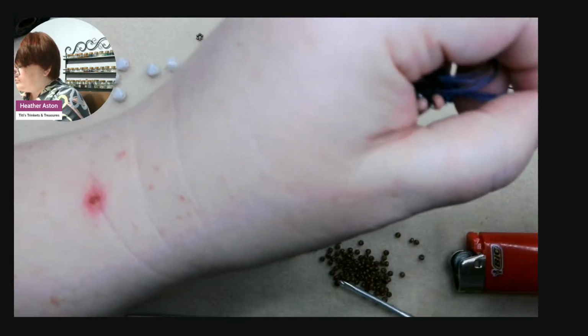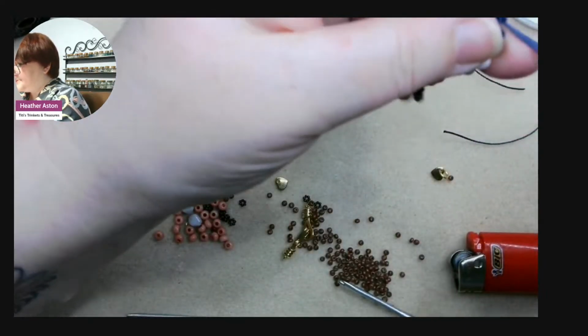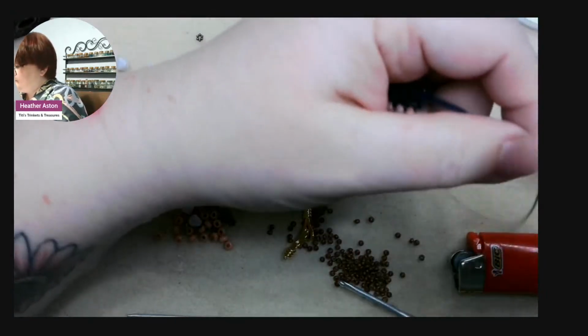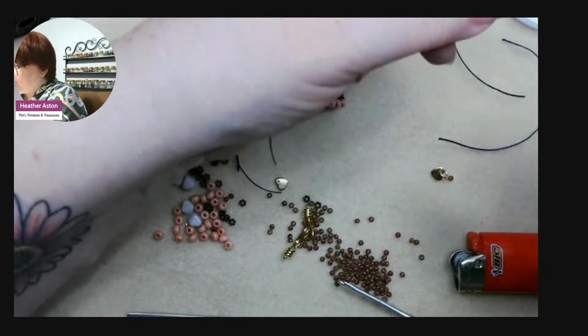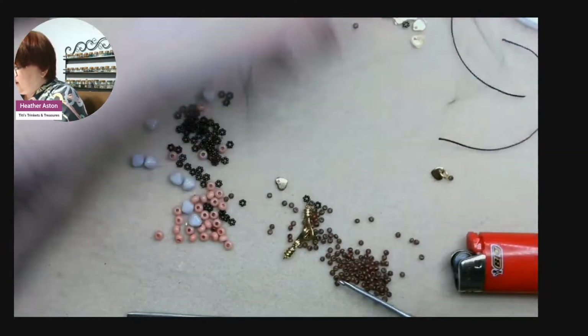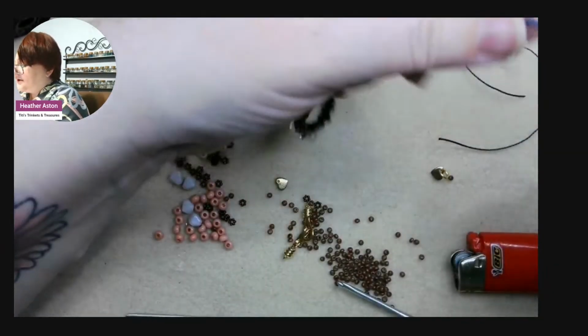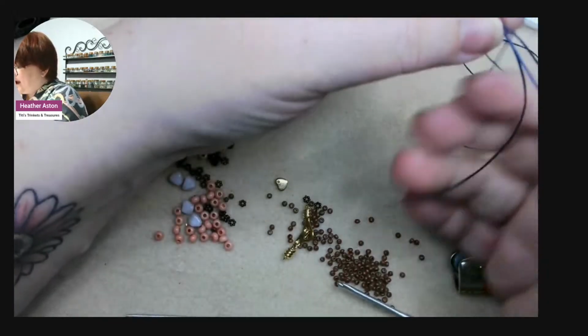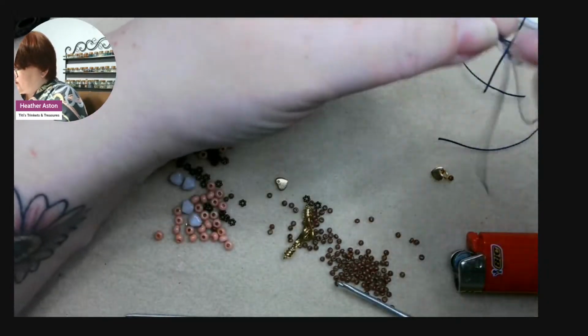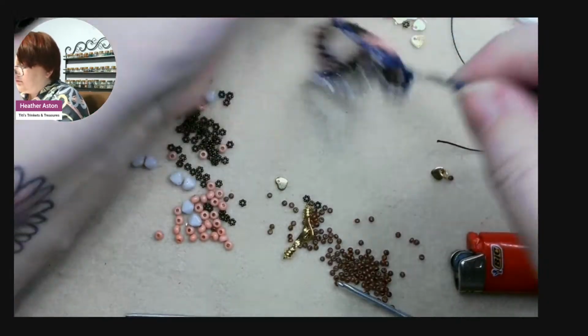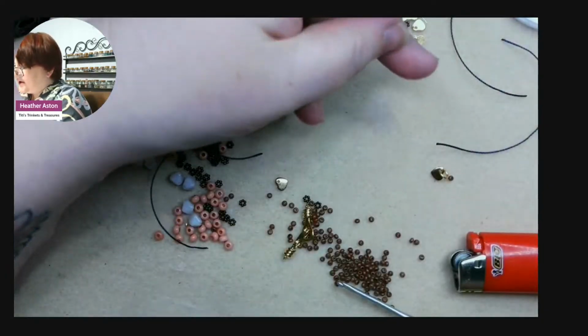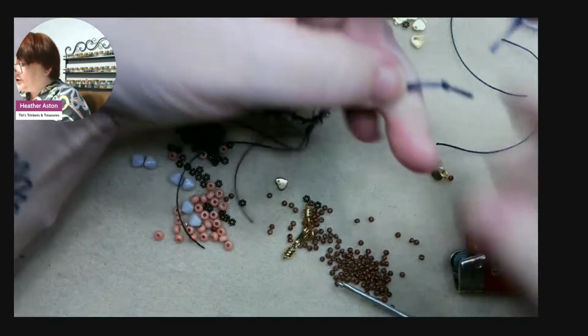And then you just want to pull each thread after you've done the knot to make sure that that thread itself is pulled tight as well. And then you have an option.